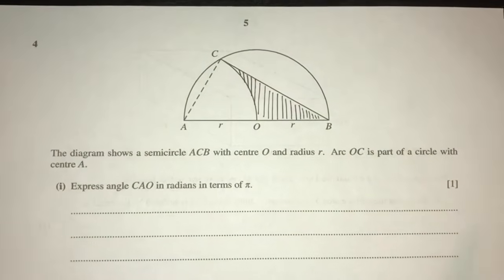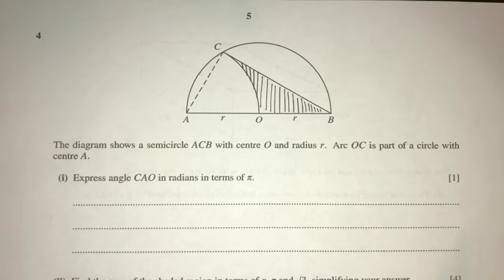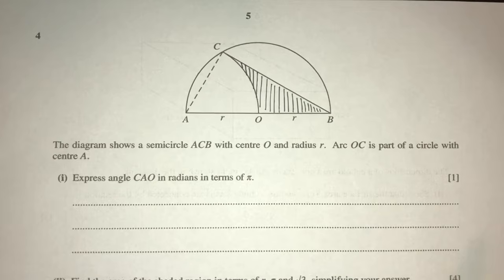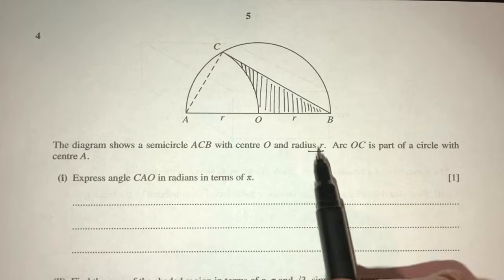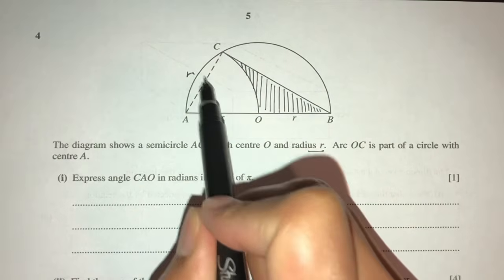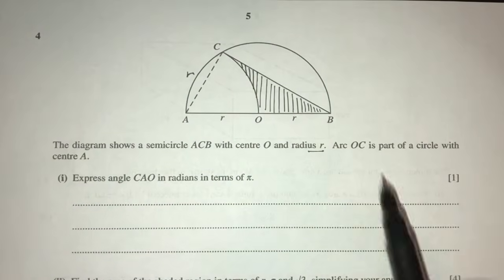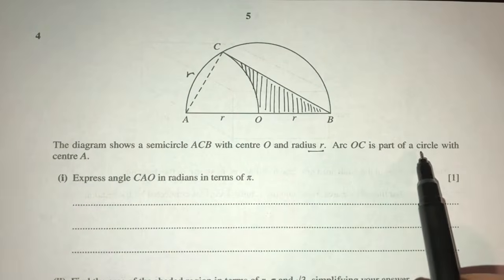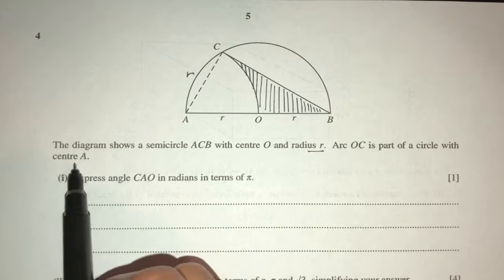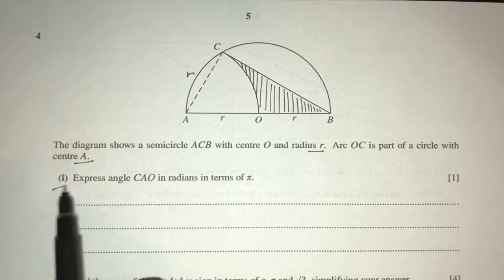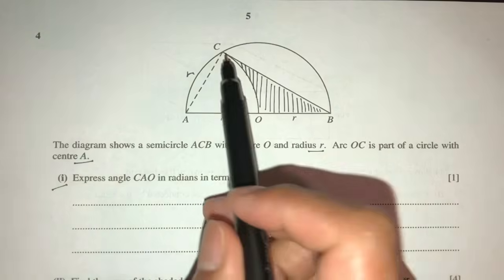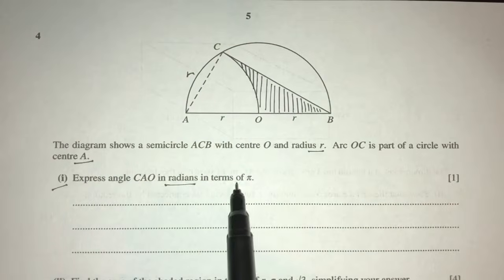Now let's move on to question number 4. The diagram shows a semicircle ACB with a center O and radius R. This is R, this is R as well, right? This is R. Arc OC is part of a circle with a center A. Okay, part 1. Express angle CAO in radians in terms of pi.